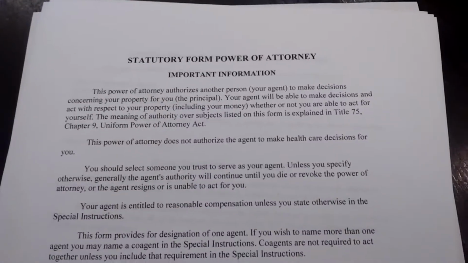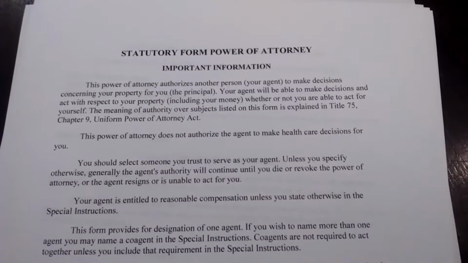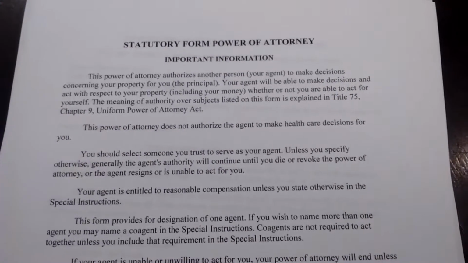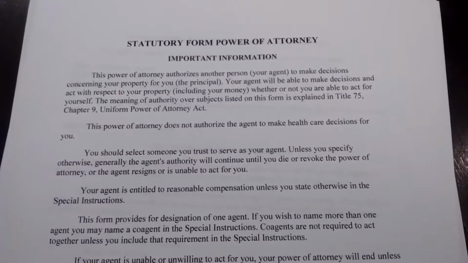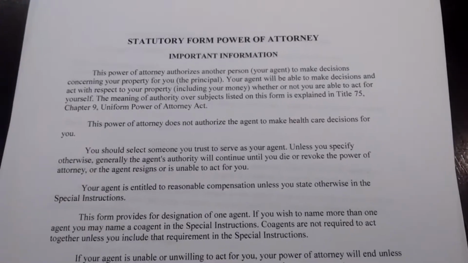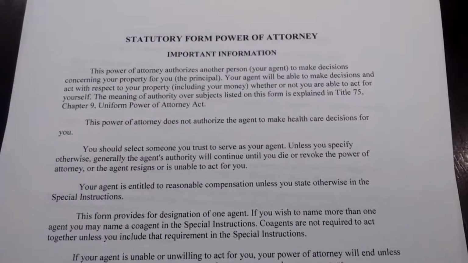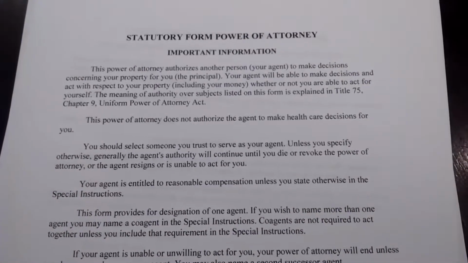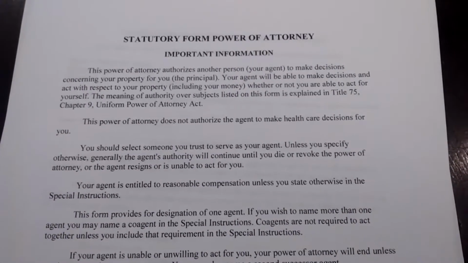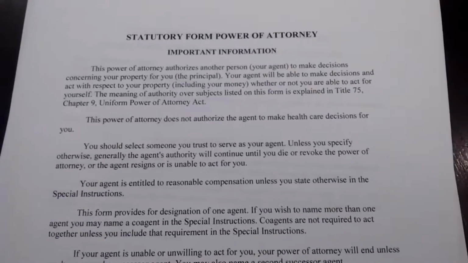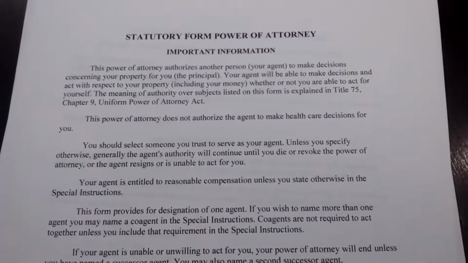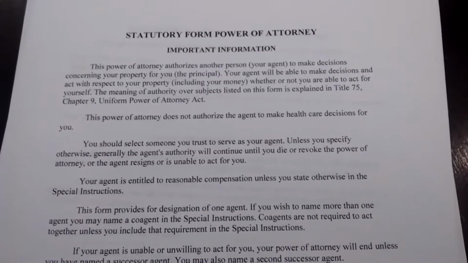This is the standard Power of Attorney form. The language is straight from the statute, so regardless of the form you're looking at, this is what the standard states form looks like. This first little part is really important because it has all the disclaimers that you need to know. If there's anything that doesn't line up with your expectations, you need to make sure that you've either accounted for that or know that it's not going to line up with what you want it to do. So read that very carefully.